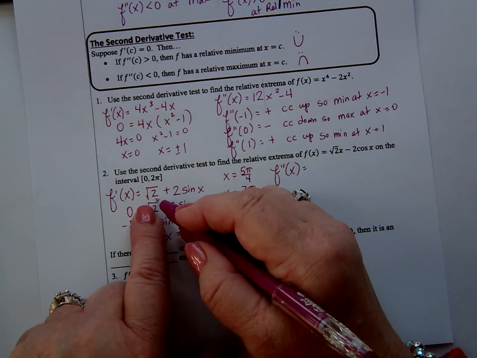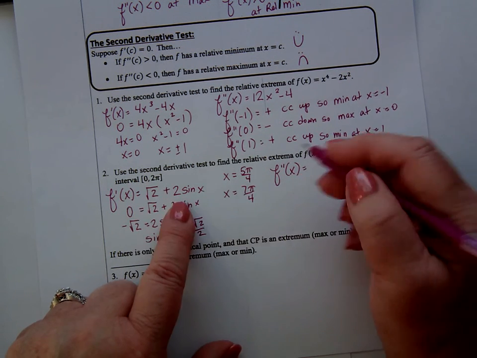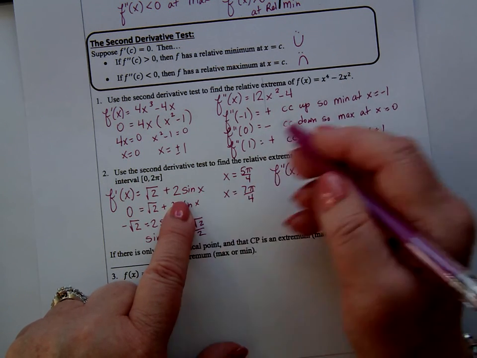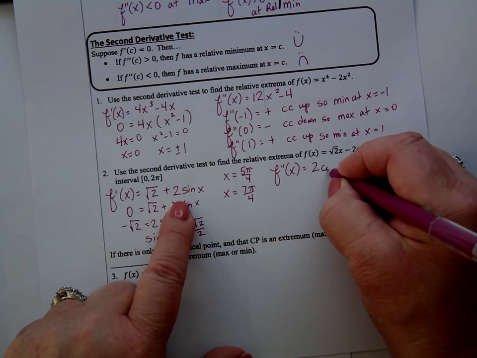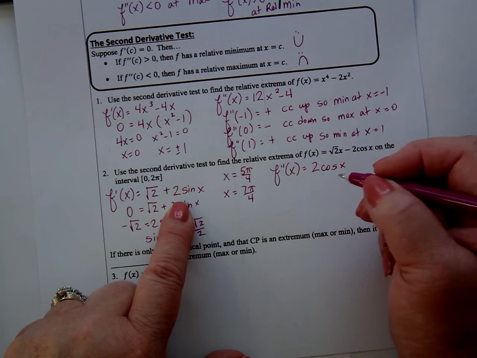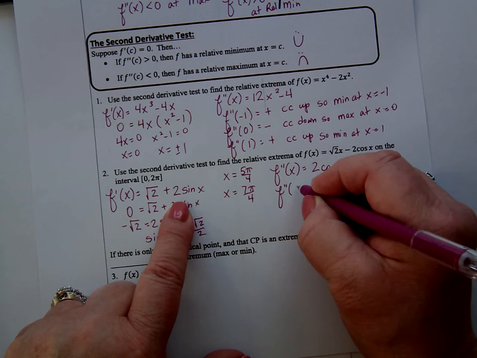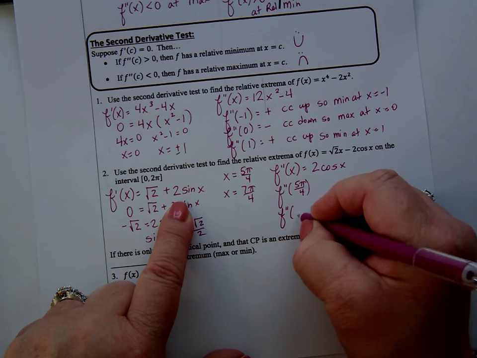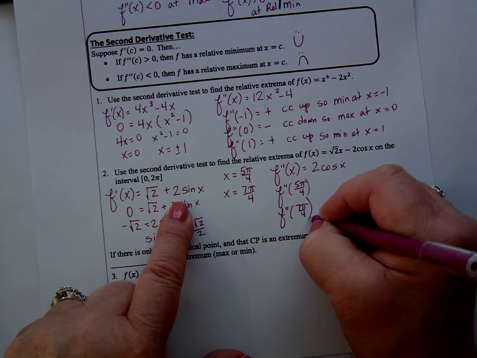The derivative of square root of 2 is nothing, it's a constant. So I really only want the derivative of 2 sine of x. That would be a 2 cosine of x. And that's it. So I want to know what f double prime of 5 pi over 4 is, and f double prime of 7 pi over 4.